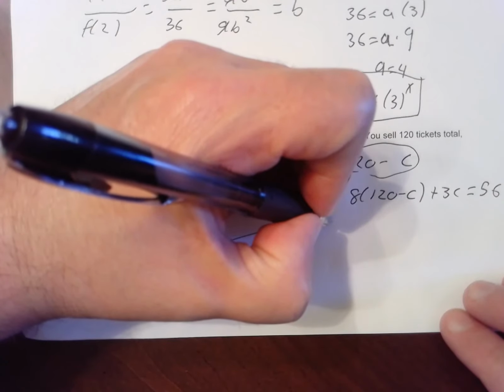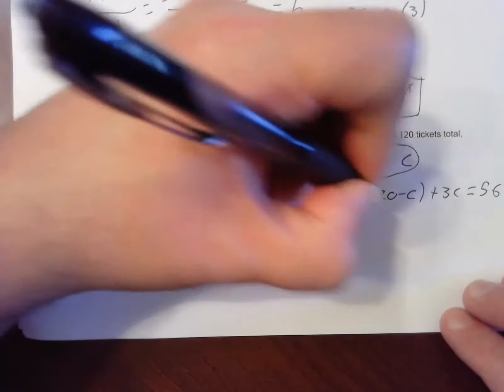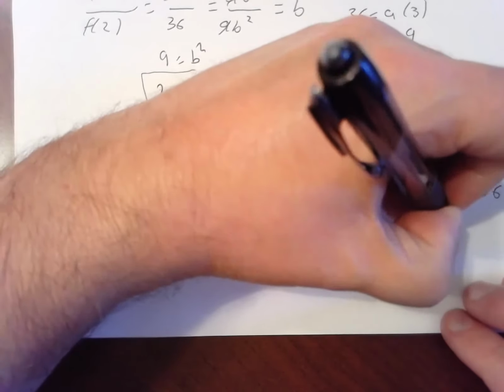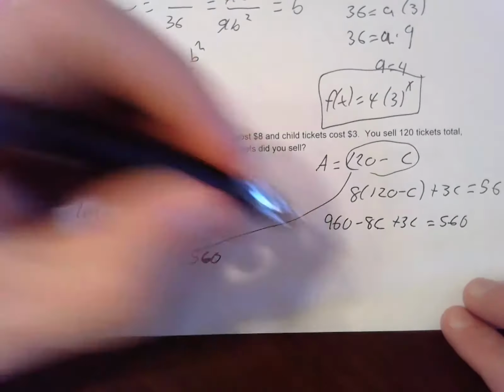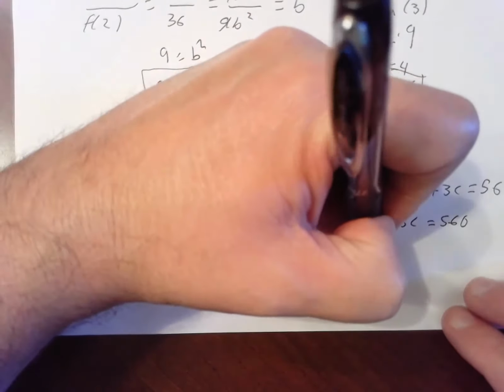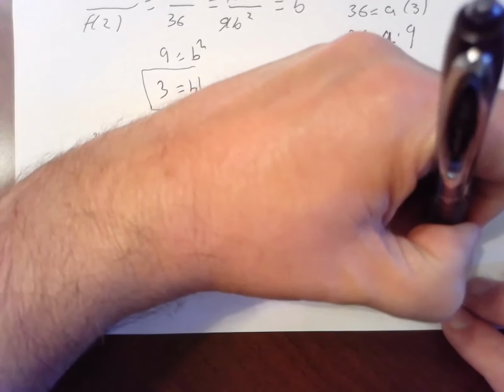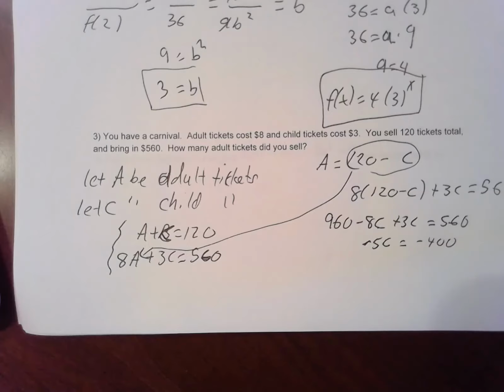So 960 minus 8C plus 3C equals 560. So that's negative 5C would be negative 400. Is that right?